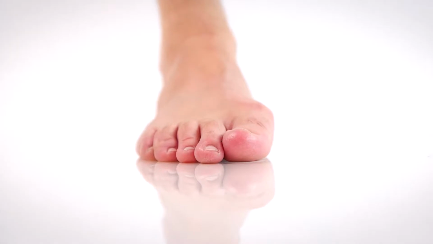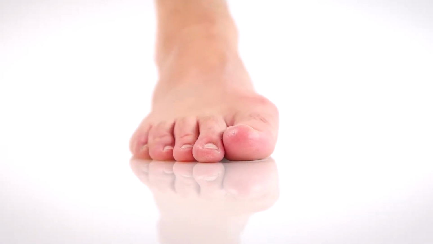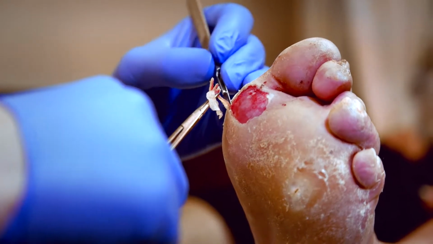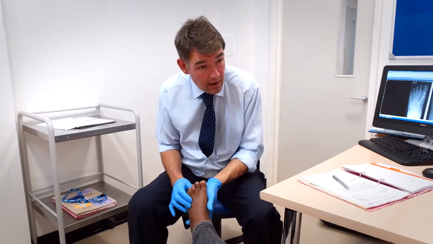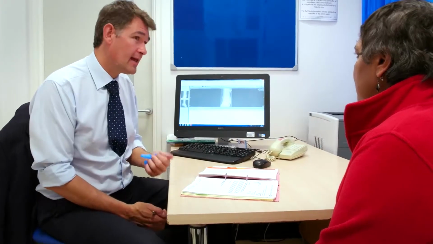Podiatric surgery is focused on the management of conditions of the foot and ankle that require surgical intervention. This can include patients who present with bunions, known as hallux valgus, or patients who have rheumatoid arthritis or diabetic conditions. As with all branches of podiatry, the key part of podiatric surgery is the assessment and the diagnosis of the patient. Your GP can refer you to the podiatric surgery team.